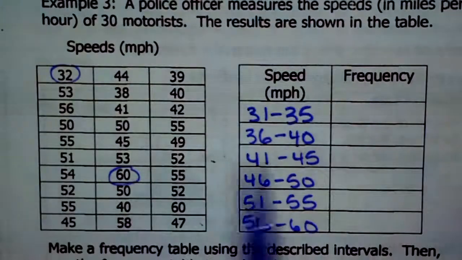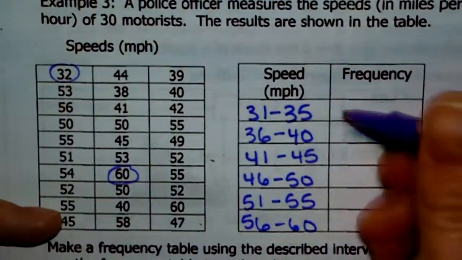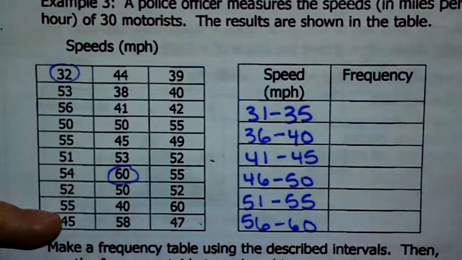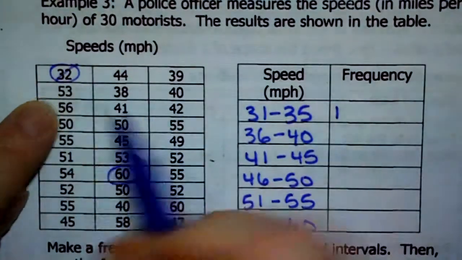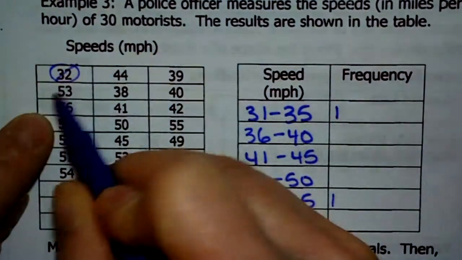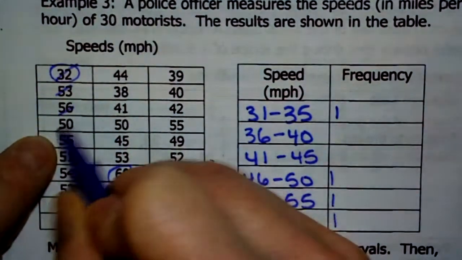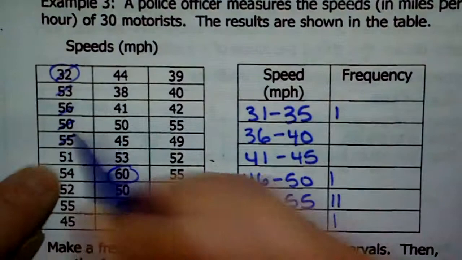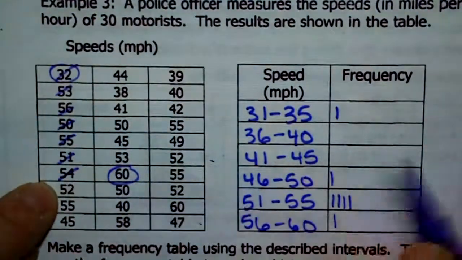Okay, so in trying to figure out the frequencies now, honestly, I think the best way to start would be to use tallies and to list the numbers at the end. So what I would do is take number by number and tally where it goes. So 32 would end up right in this box. I'm going to cross it off. 53 would be down here. 56 would be here. 50. So you do this while I do this, just like we're in class, and hopefully all of our answers will match up at the end.